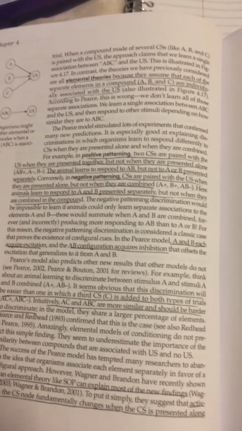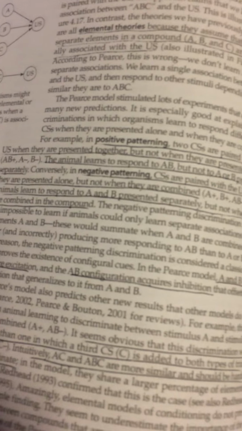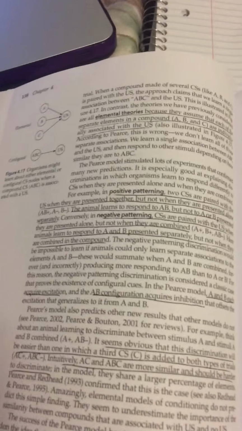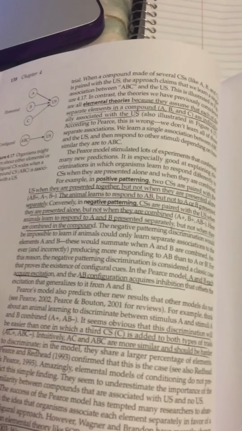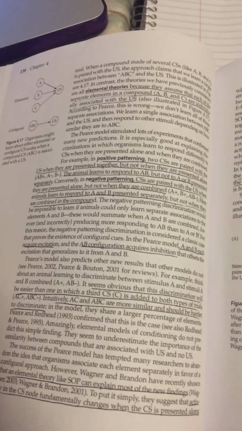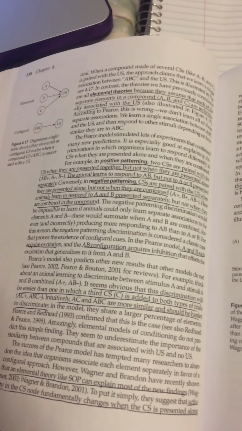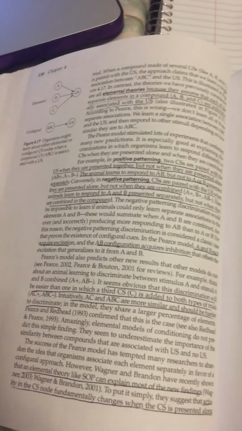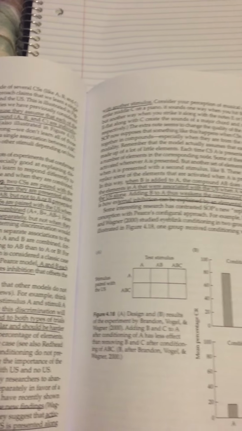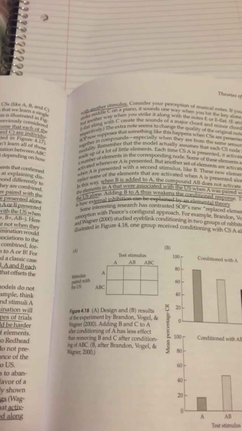One pattern he describes is positive patterning. This is when two CSs are paired with a US, AB, when presented together but not alone. And then negative patterning, which is when two CSs are paired separately with a US, but not when they are presented together. A and B acquire excitation, and AB is inhibition.